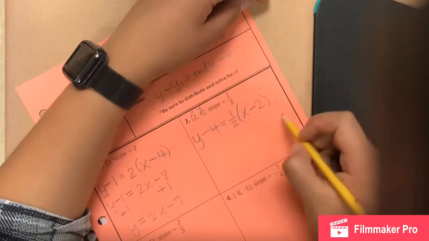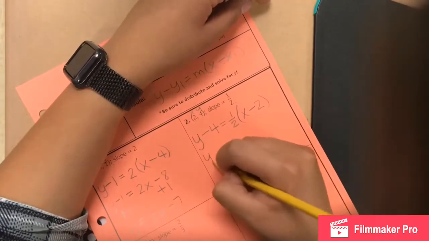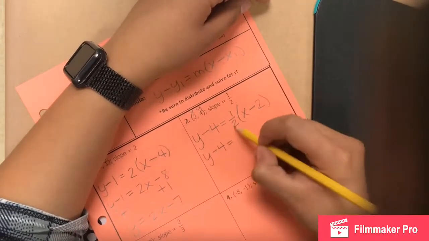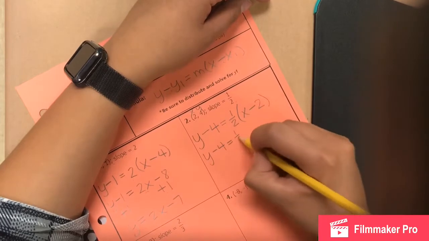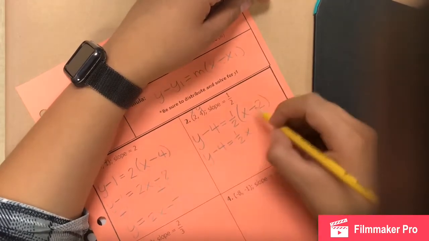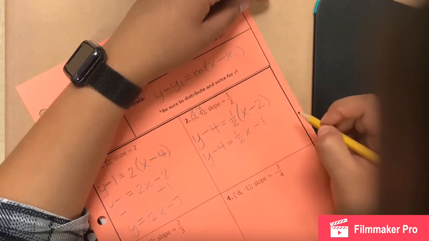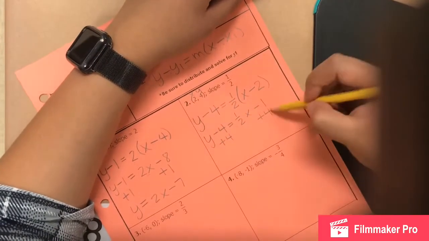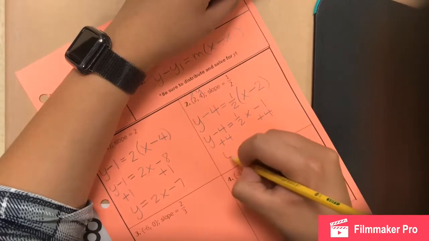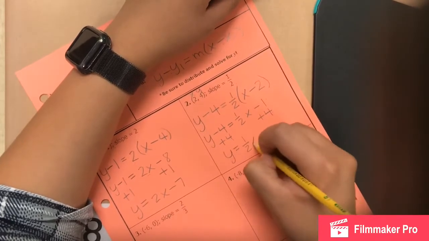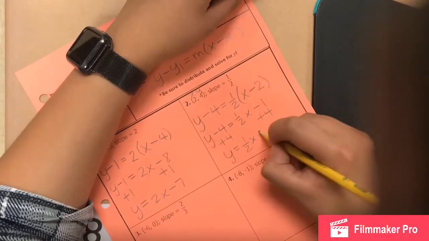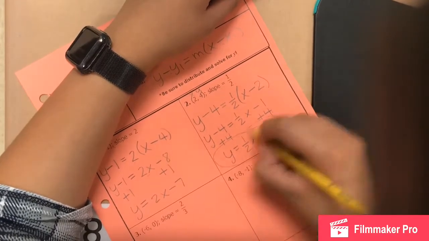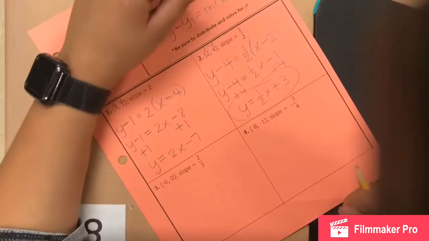Now I distribute and then solve for y. So y minus 4 equals, distribute, 1/2 times x is 1/2 x. 1/2 times negative 2 is negative 1. Then I would add 4. Notice I'm going to add 4 to the negative 1, not the half. So y equals 1/2 x, negative 1 plus 4 is plus 3. So my answer is 1/2 x plus 3.